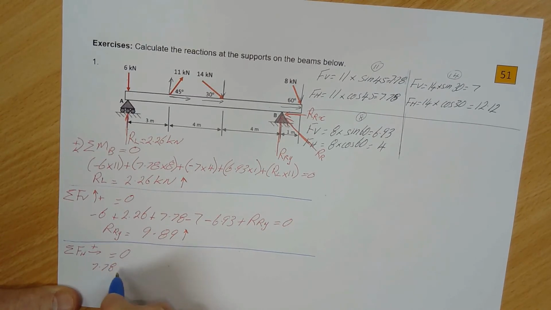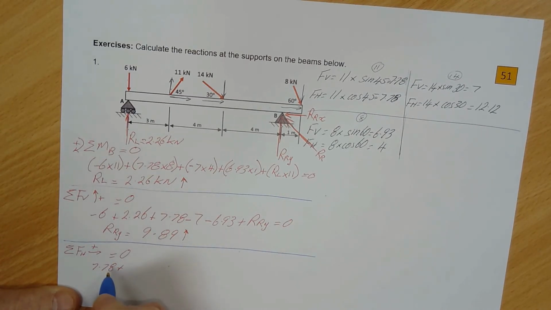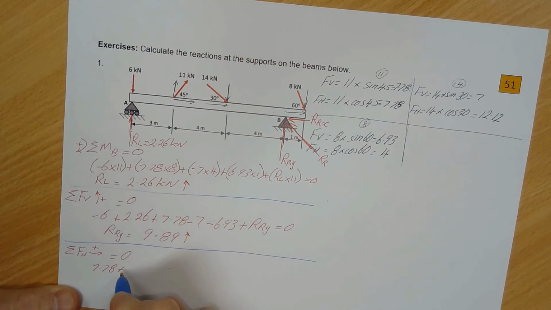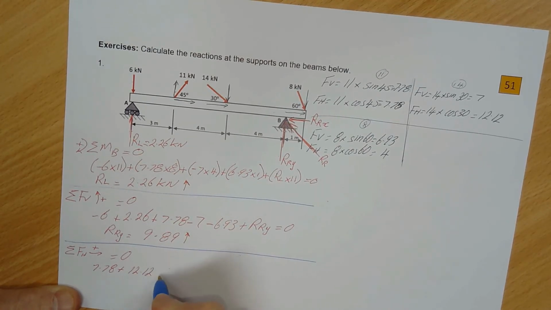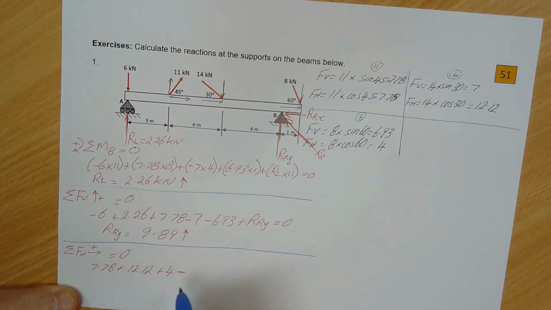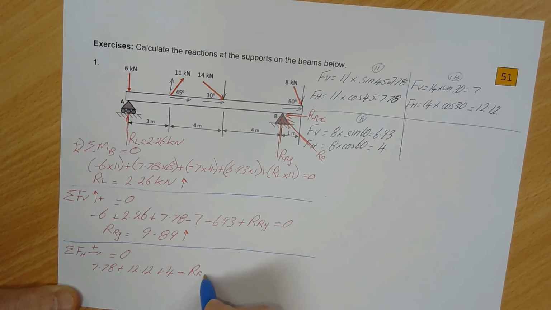7.78 plus 12.12 plus 4 minus RRX is equal to 0.